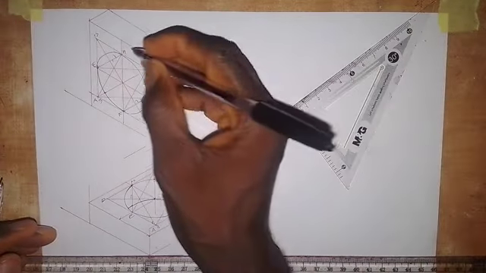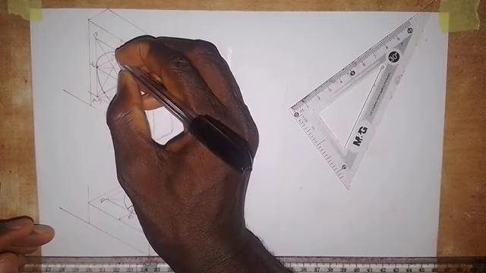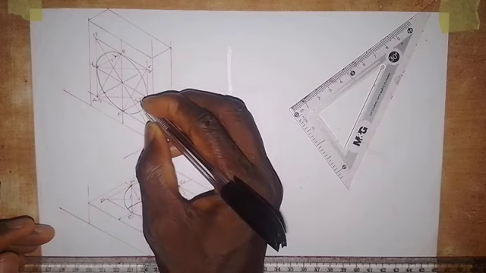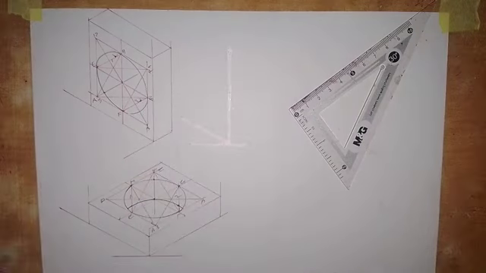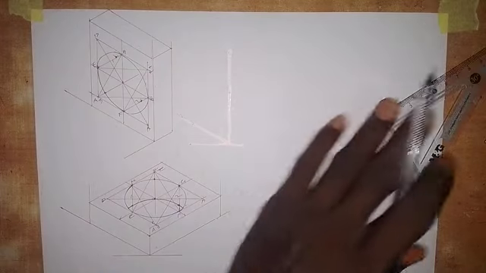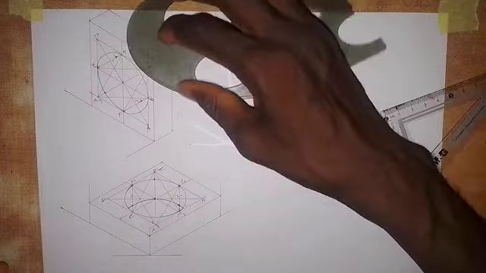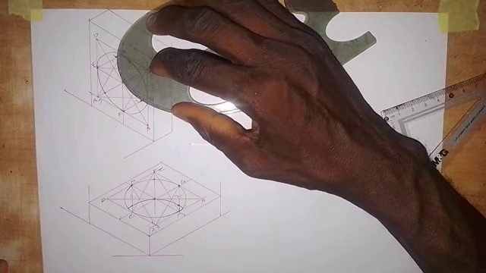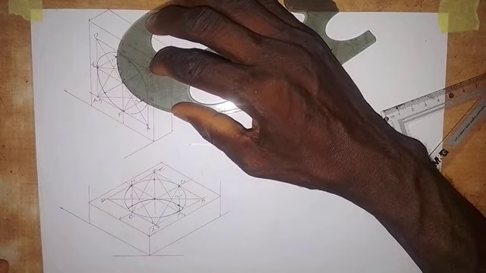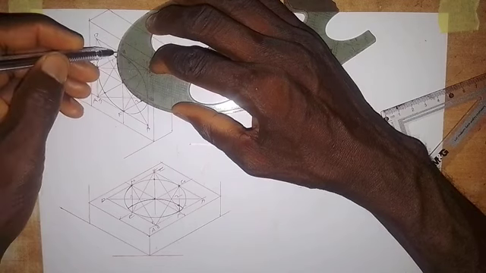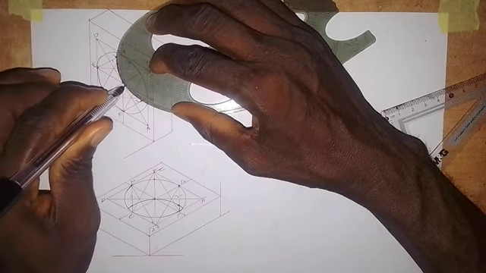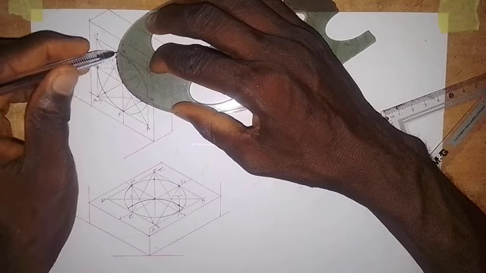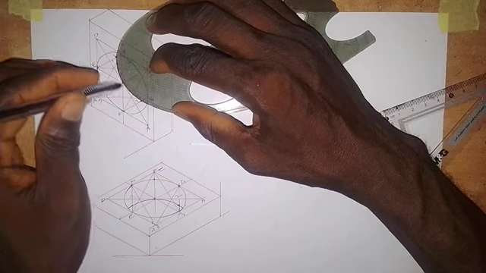These 3 points are very, very important. With the French curve, we join the 3 points together. Just set the French curve like this. Look at the French curve the way I'm setting it, so the 3 points are aligned on the edge of the French curve. Then you draw from here. Just draw like this. Okay, so this is it.